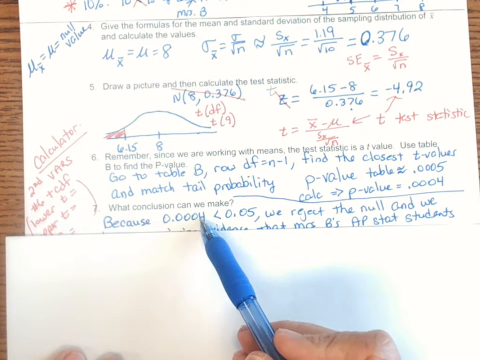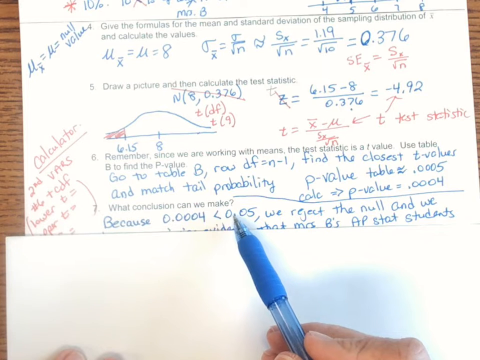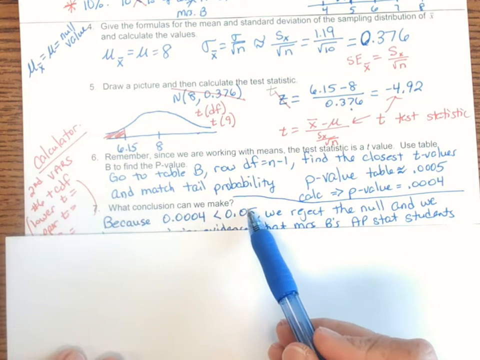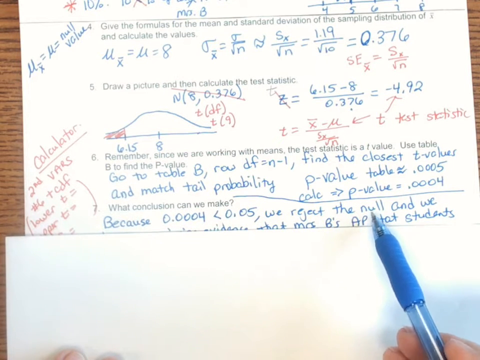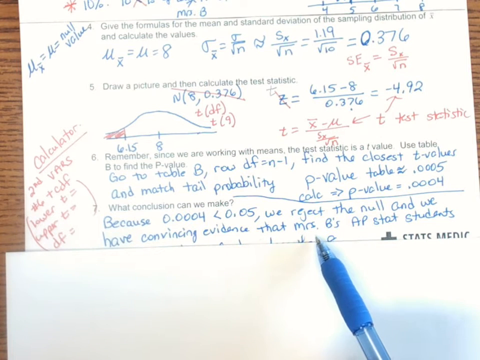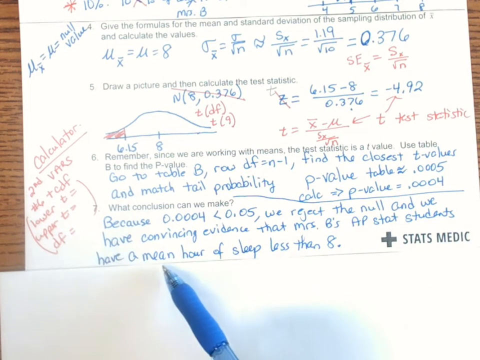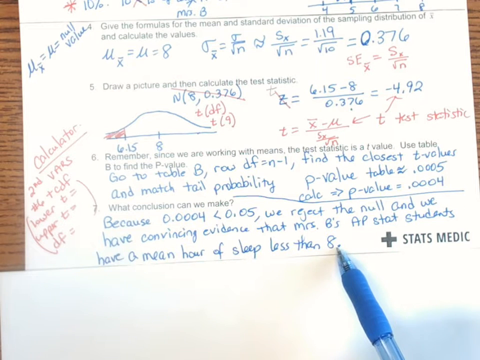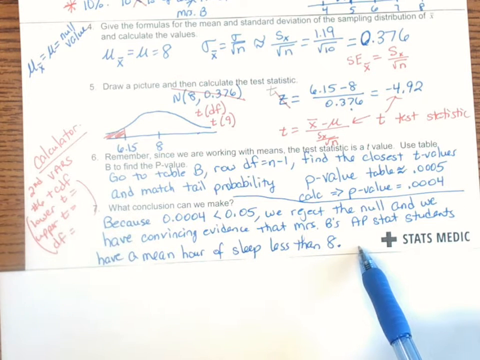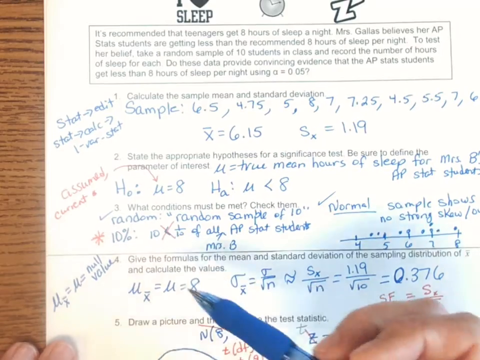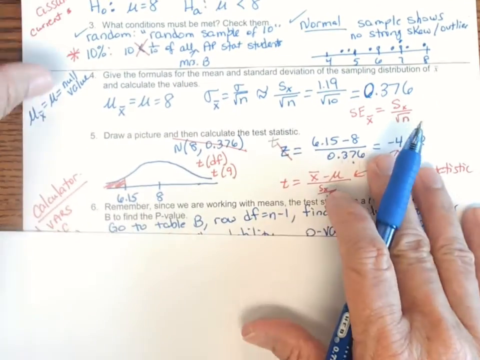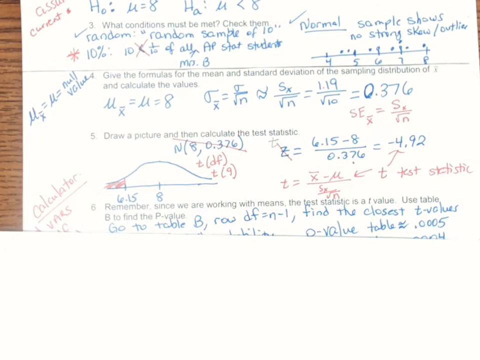Well, because 0.0004, my p-value, is less than 0.05, my alpha, we reject the null, and we do have convincing evidence that my AP Stat students have a mean hour of sleep less than 8. We have to use caution as we did not meet the 10% condition. So that's the only thing we have to do because we didn't meet one of the conditions: in the conclusion, just state that. Okay, let's go on to the second part of this, where we're going to do a second test and do the whole 4-step process.